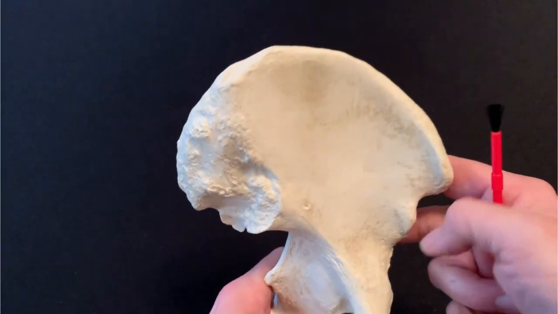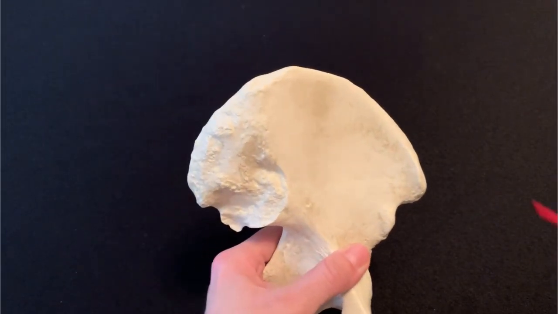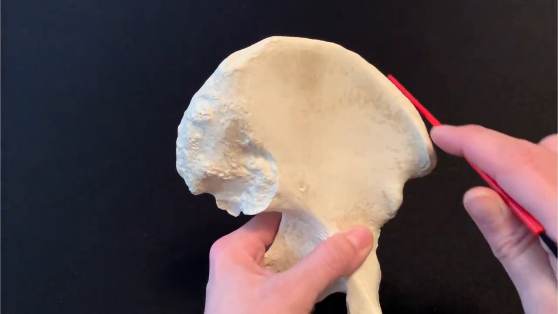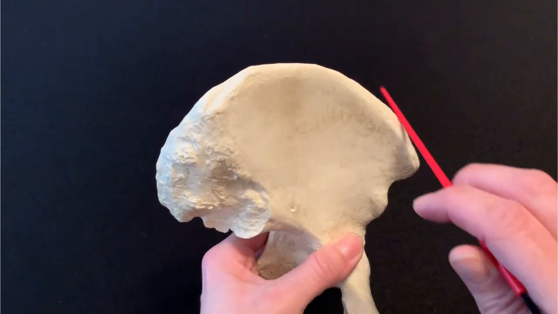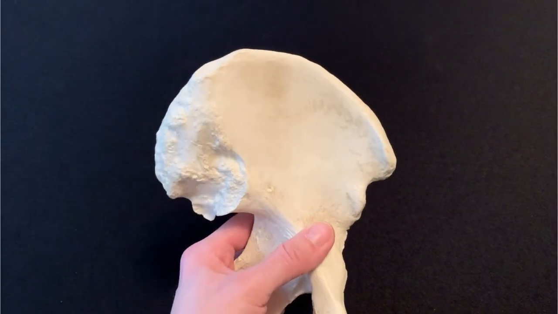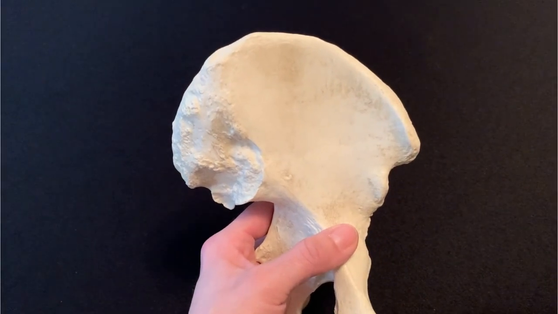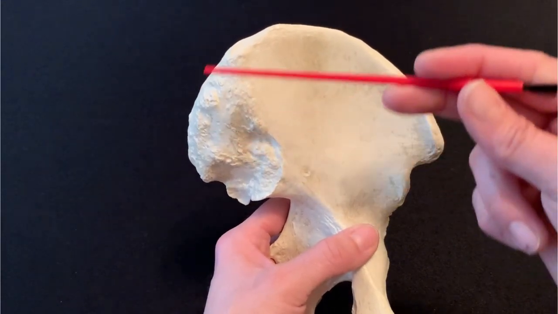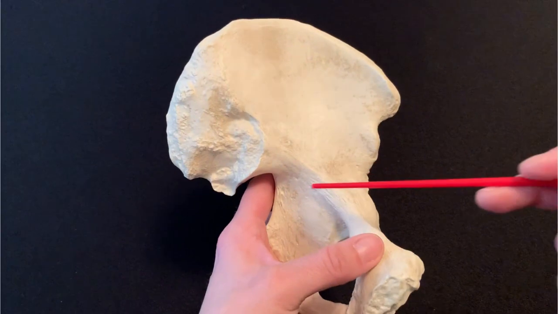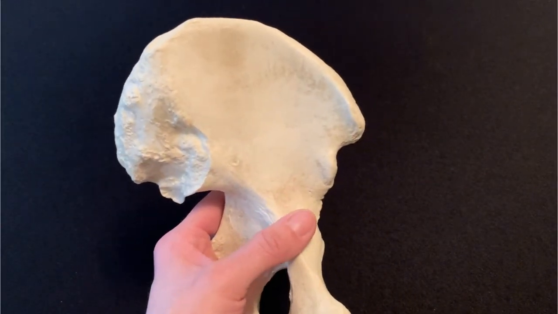A crest is a prominent ridge-like projection. Think about the crest of a mountain, if you will. The crest that we're going to find on this bone is part of the ilium, so this is referred to as the iliac crest. The iliac crest is the superior part of the ala. The ala as a whole is the wide fan-shaped portion of the ilium, as opposed to the more inferior part of the ilium.